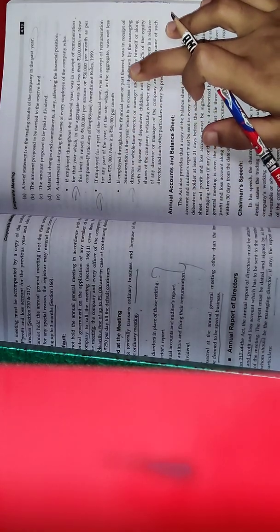If employed throughout the financial year or part thereof, was in receipt of remuneration in that year which is in excess of that drawn by the managing director or whole-time director, and holds by himself along with his spouse and dependent children not less than 2% of equity shares of the company, indicating whether any such employee is a relative of the director or the name of the director, as prescribed.